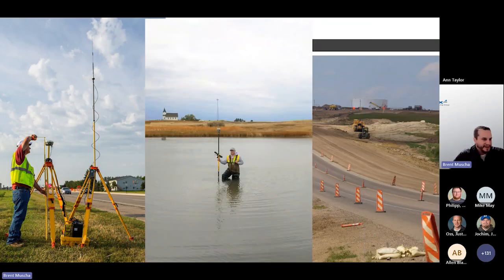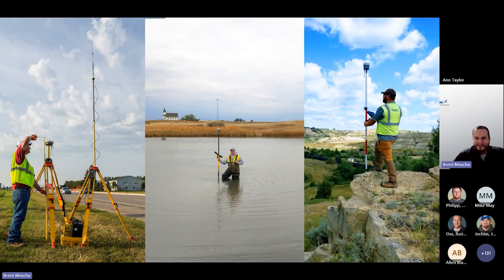Or maybe your surveyor got bored and went for a swim or did whatever surveyors do when exploring. These are some of our surveyors here at Apex. We like to give them a hard time, but you can't always expect surveyors to be at your beck and call when you need them. So one thing that we've started doing is training our inspectors on using GPS rovers.